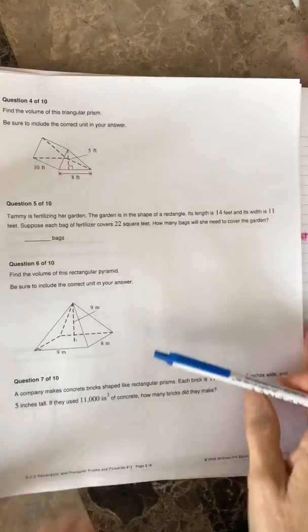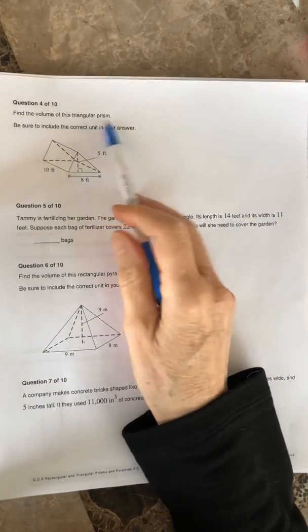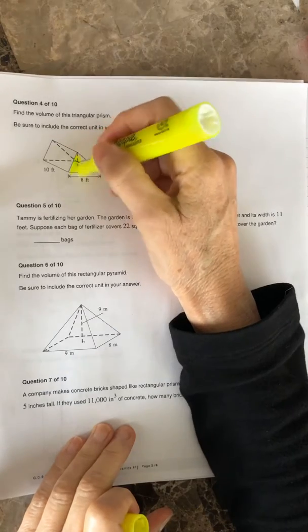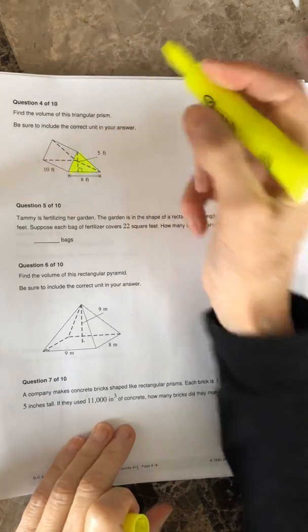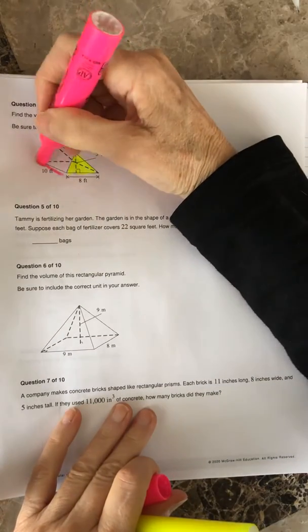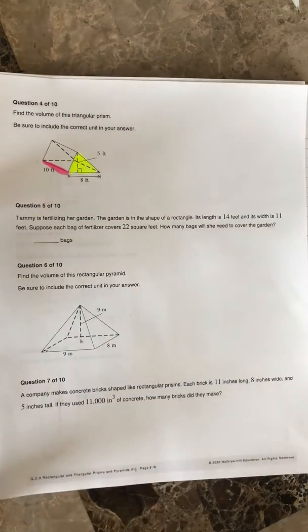These are going to go a lot faster than you think on this particular shape, triangular prism. All right, I'm just going to keep my little highlighting business going on. That's a triangle. This is a triangular prism. So all I have to do is multiply the area of that triangle, all of the area of that triangle, times that height there.